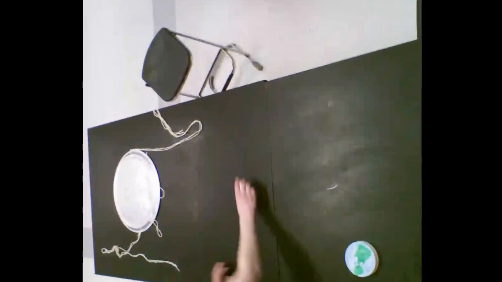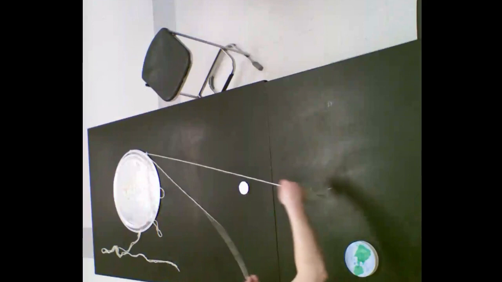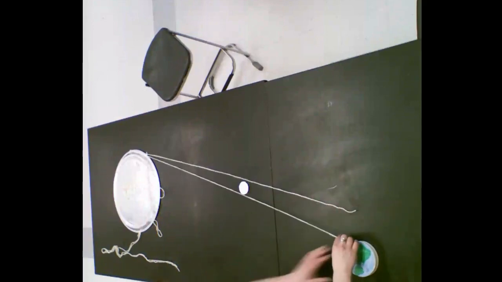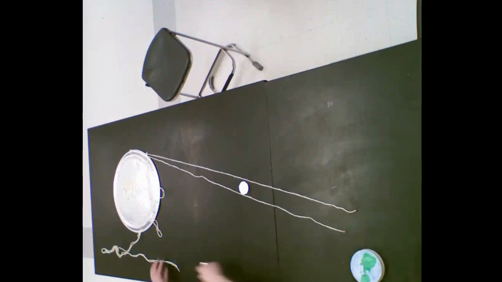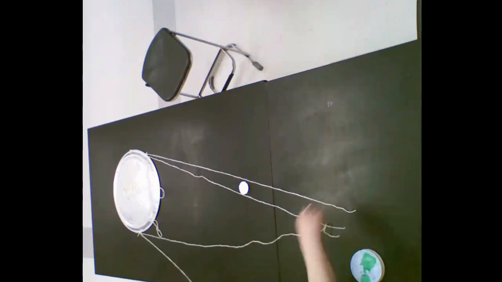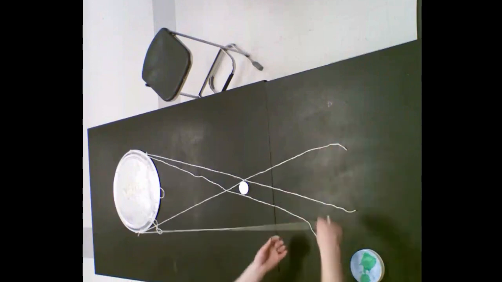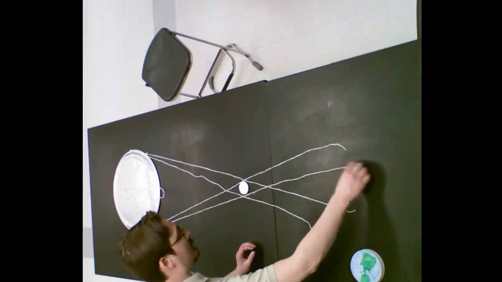Reset our light back here, and it's exactly the same the way that it forms. Light from the top of the sun hits the top of the moon. Light from the top of the sun hits the bottom of the moon. Light from the bottom of the sun hits the top of the moon. And light from the bottom of the sun hits the bottom of the moon.